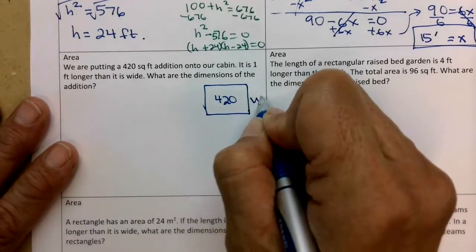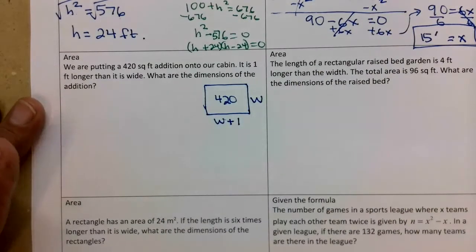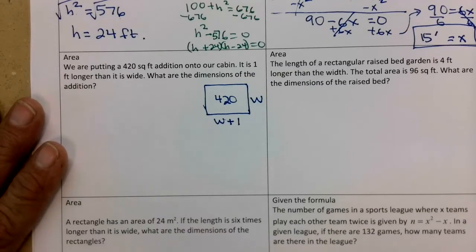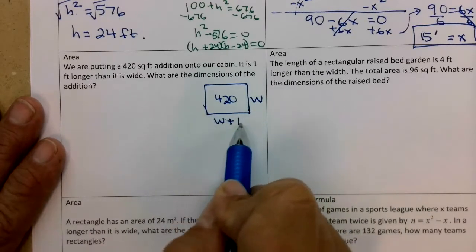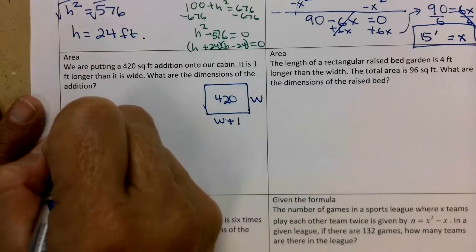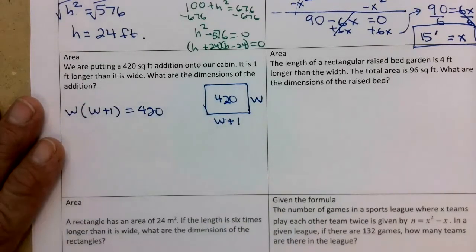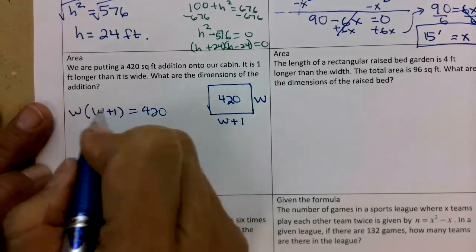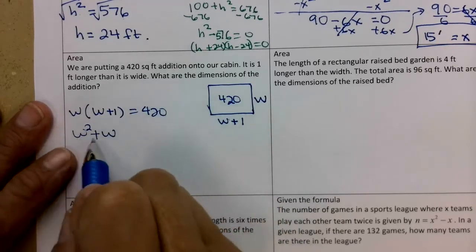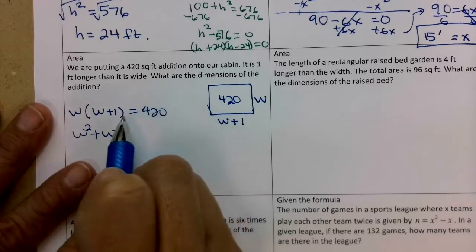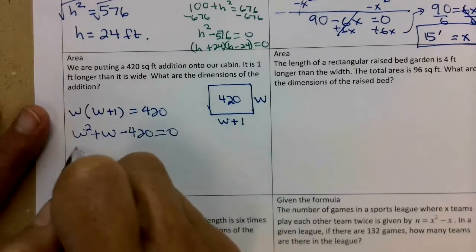So the length is 1 foot longer than the width. So I'll let W be the width. So then the length is W plus 1. Okay. So the area of a rectangle, multiply the dimensions, length times width, length now being played by W plus 1. So W times (W plus 1) equals 420. Distribute the W, W squared plus W. Okay, so quadratic, that means the right side needs to be 0. So subtract the 420 from both sides. So minus 420 equals 0.